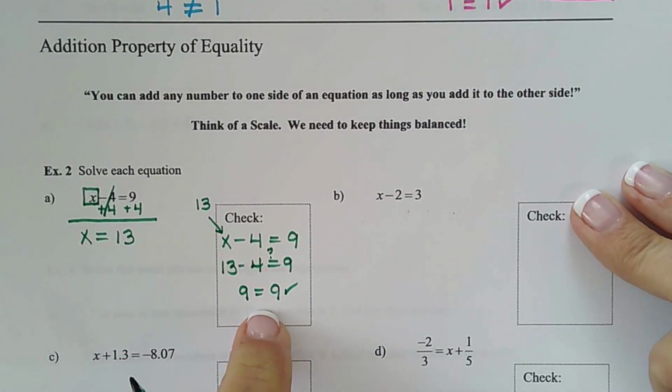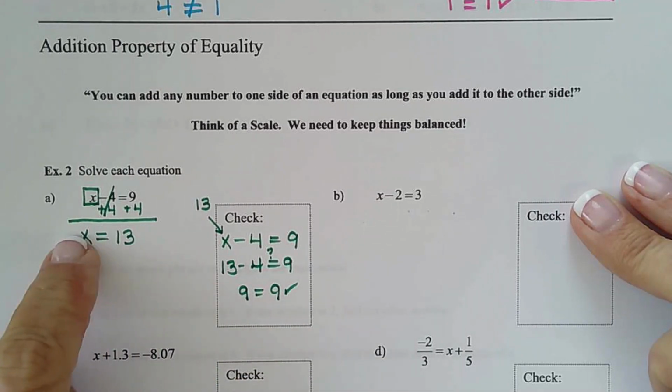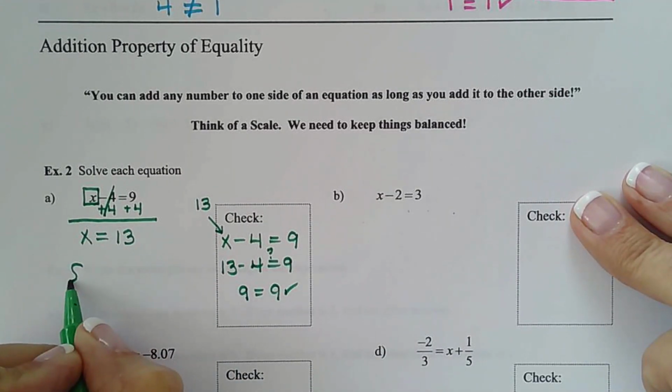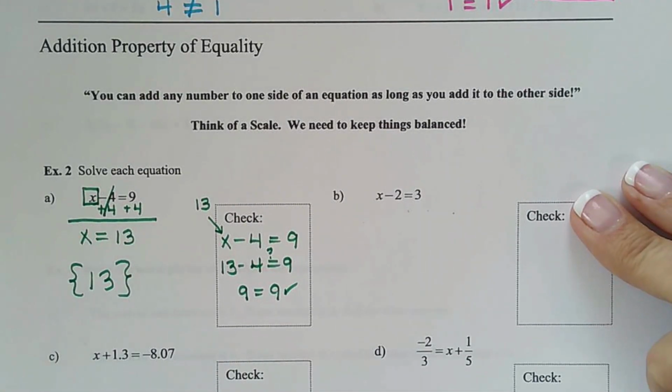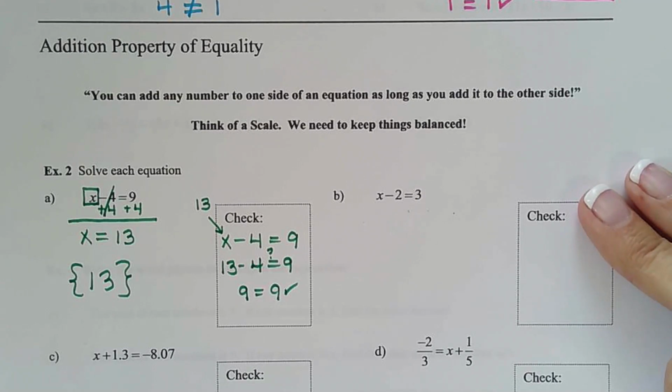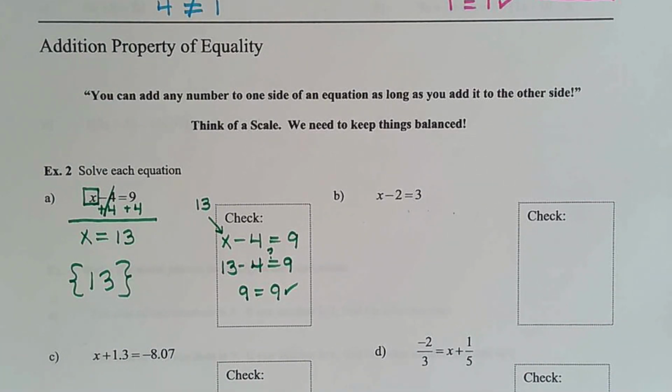So remember, this is not your answer. You go back to this and go, yep, 13 works. There's my solution. Nice, right? So I love it that they started with nice, simple ones. So go ahead and do B, and then turn the video back on and you can check your work.